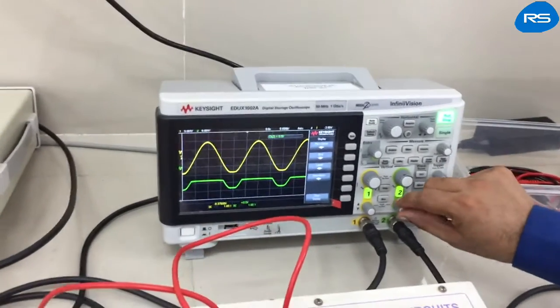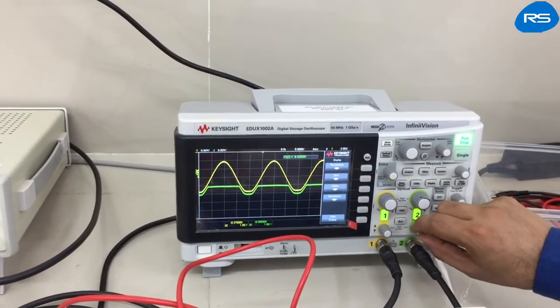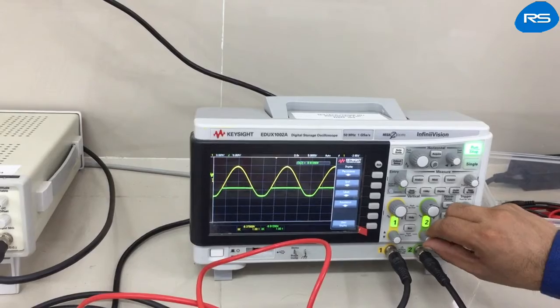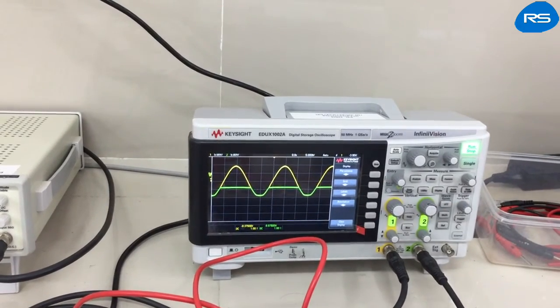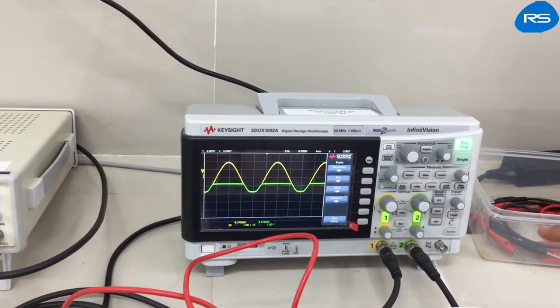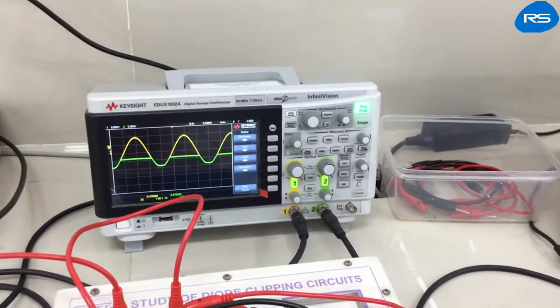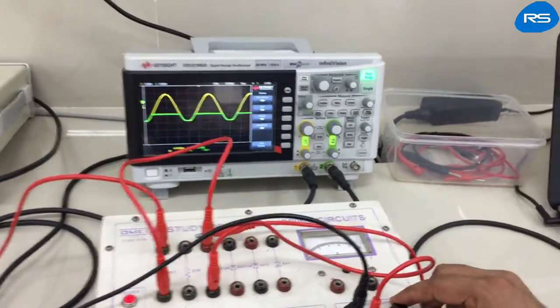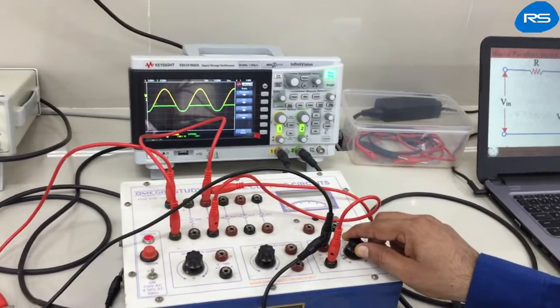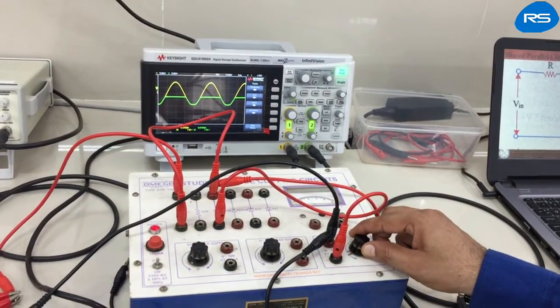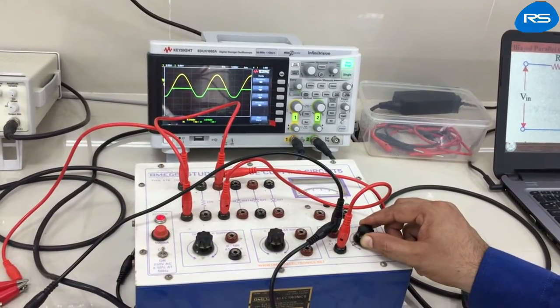You can compare these two signals by putting them on the same level. You can observe that the same kind of output we are getting. You can observe the variation in the output by changing the DC bias level.